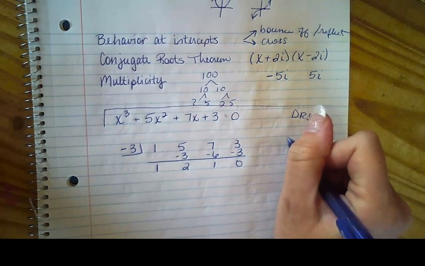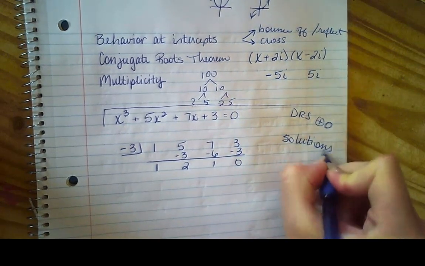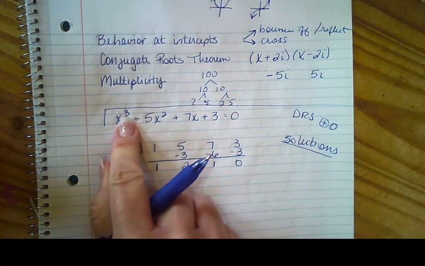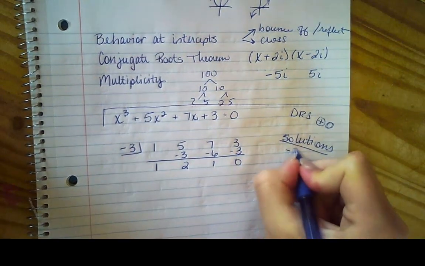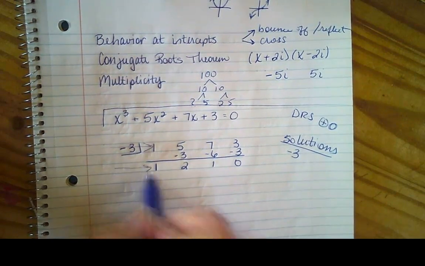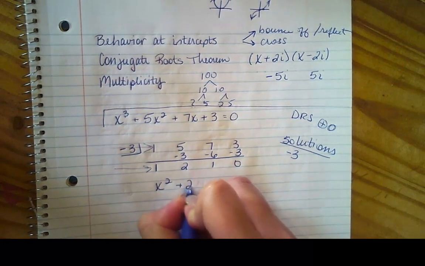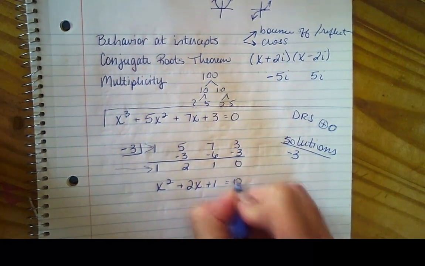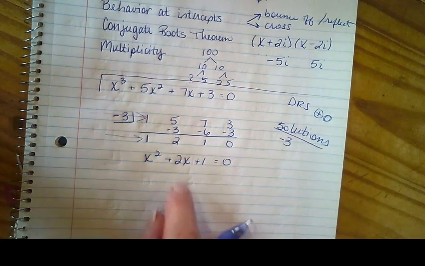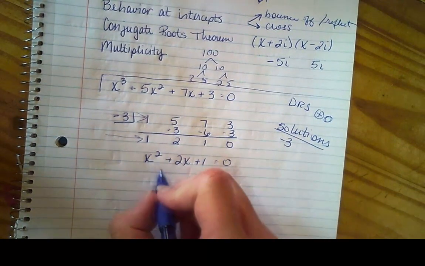So my solutions so far: of the 3 that I'm looking for, I found one, and it's negative 3. So remember, this was an x to the third, which makes this an x squared. I got a 0 at the end, so fill it in. So x squared plus 2x plus 1, and now this thing is factorable. So I need two numbers that multiply to 1 and add up to 2.